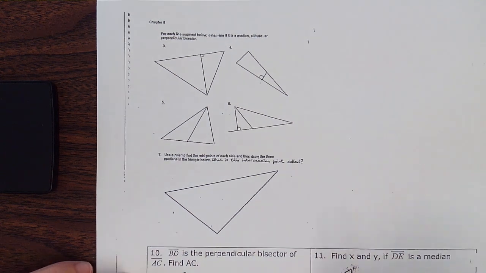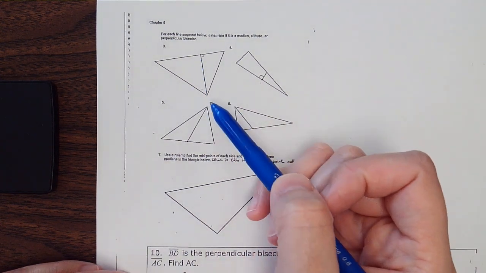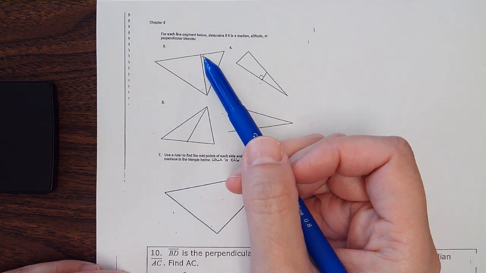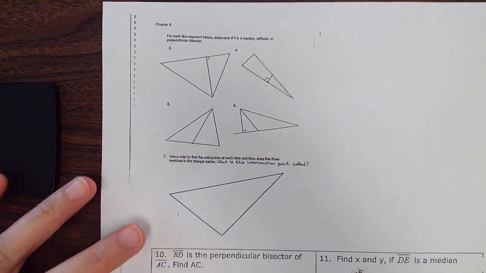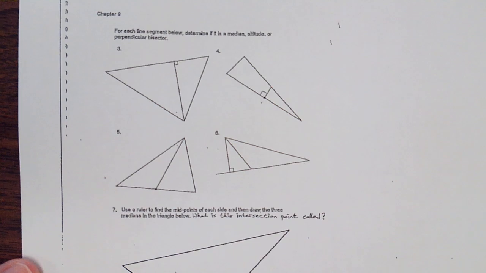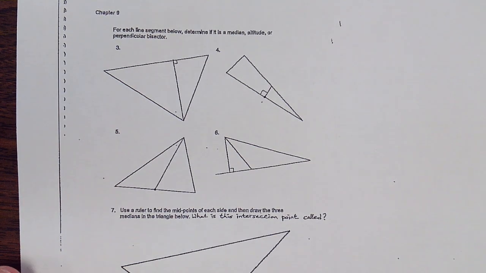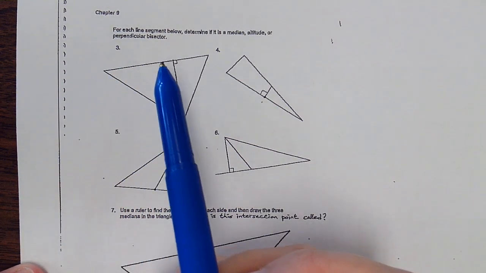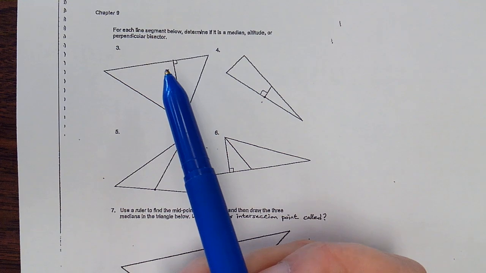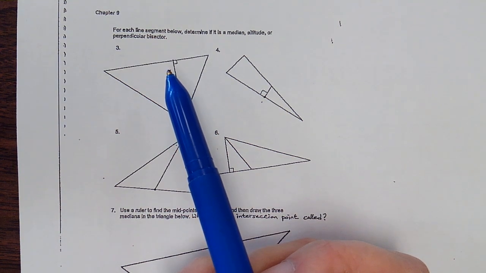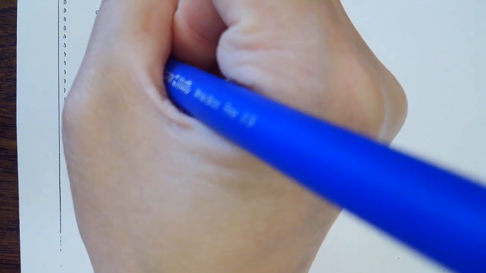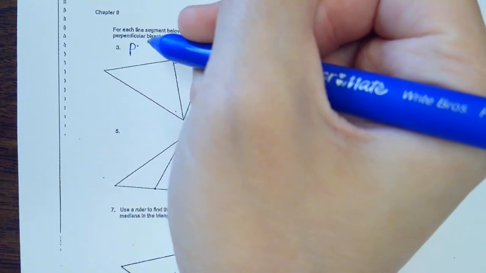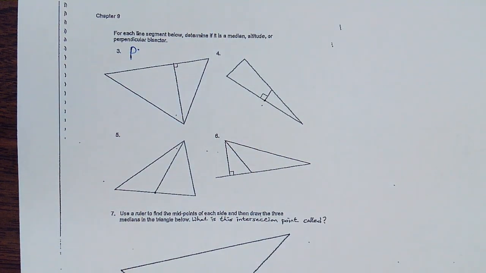So on the back, this one right here, from a corner to the opposite side at a 90-degree angle. Which one is this? Vincent? This one. Is it a median, altitude, or perpendicular bisector? Ira? Perpendicular bisector. Oh, wait. No, it's not.